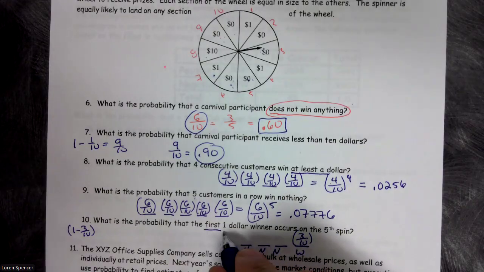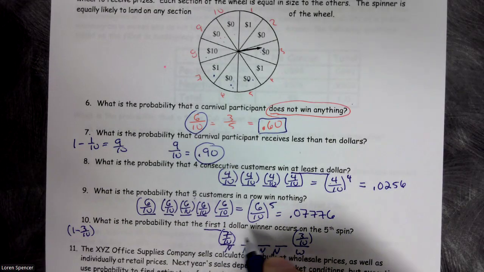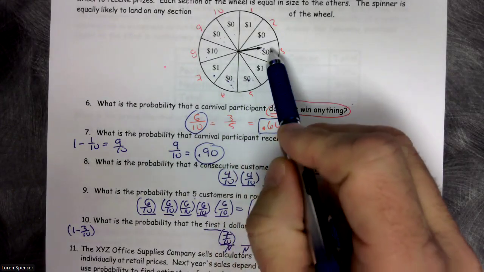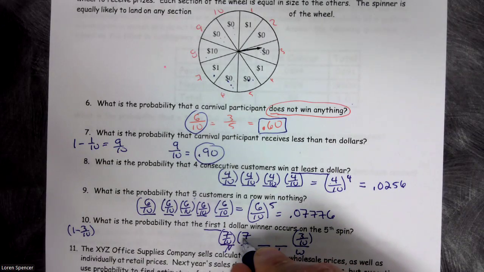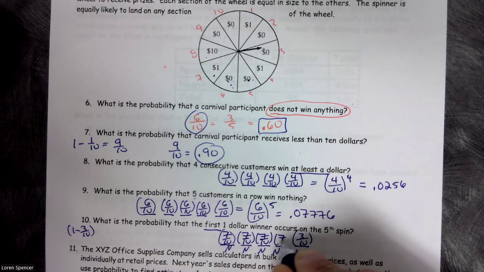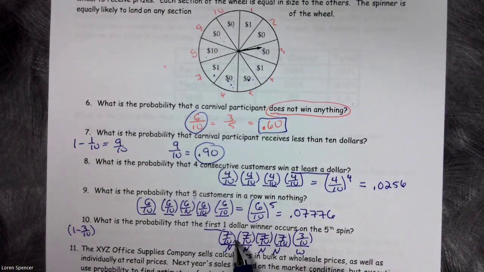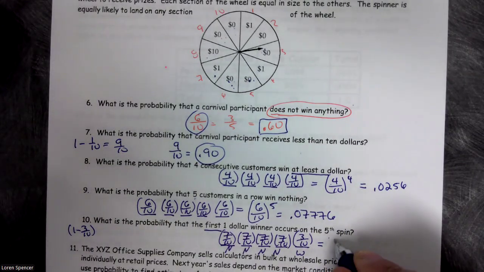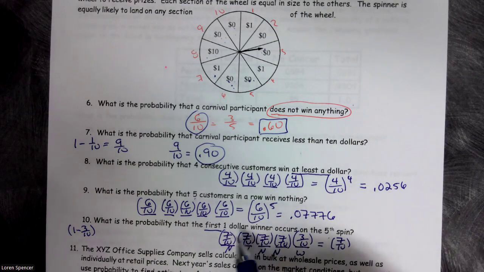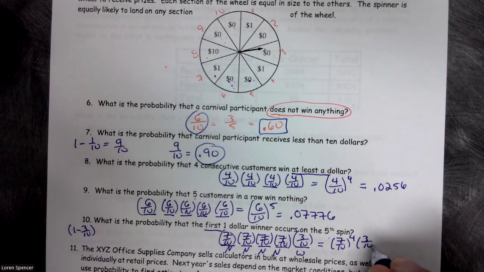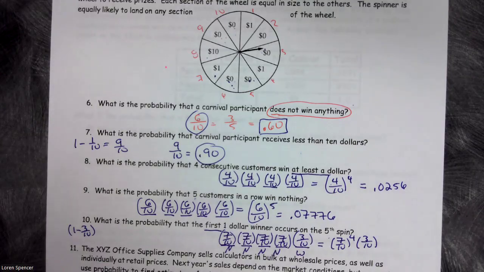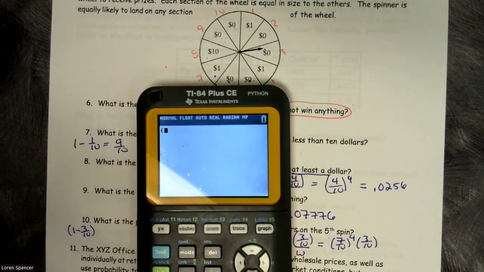Now someone goes, is there a shorter way of writing this? And yes, there is. I could have written 7/10. How many times did that occur? 1, 2, 3, 4. All right. So let's do that work. Parenthesis 7 divided by 10 raised to the fourth power, times 3 divided by 10. And we get 0.07203.